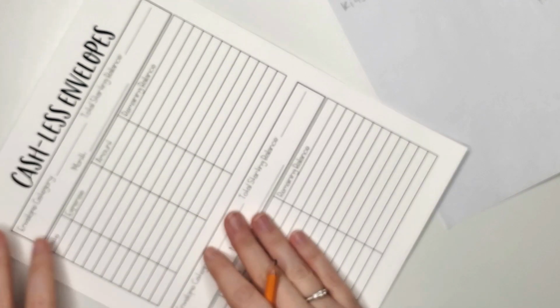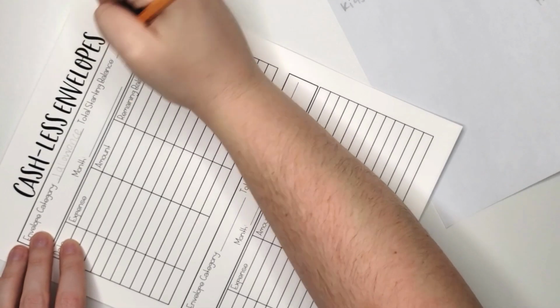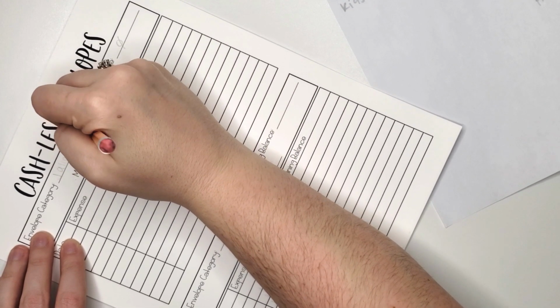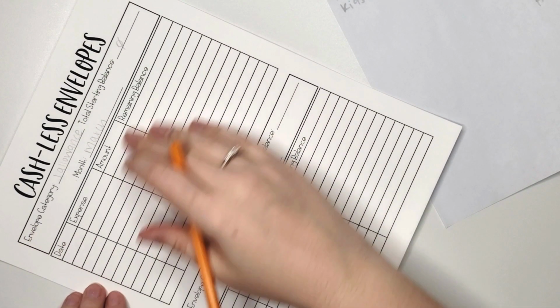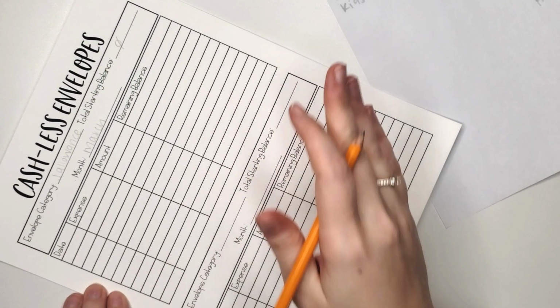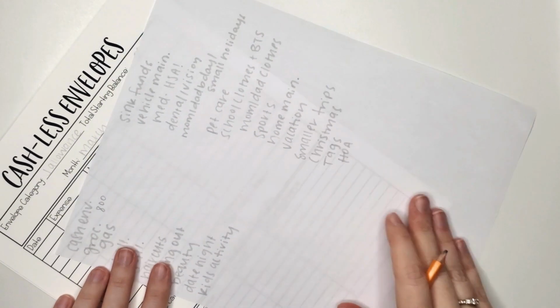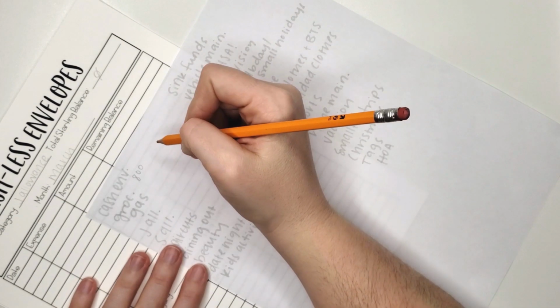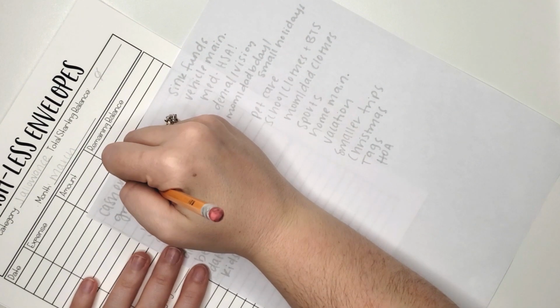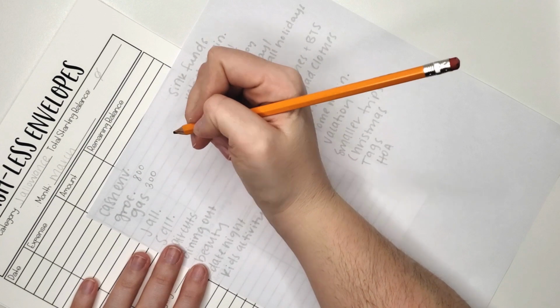So I'm gonna do my husband's allowance. Starting balance is 0 for March. And then we'll add what we add and deduct what we deduct. I want to see, okay, so I know we do $800 for groceries. We do $300 for gas in a month.